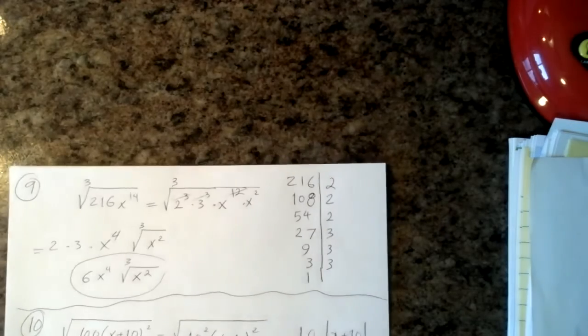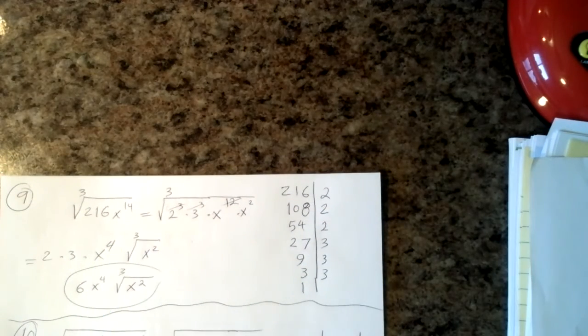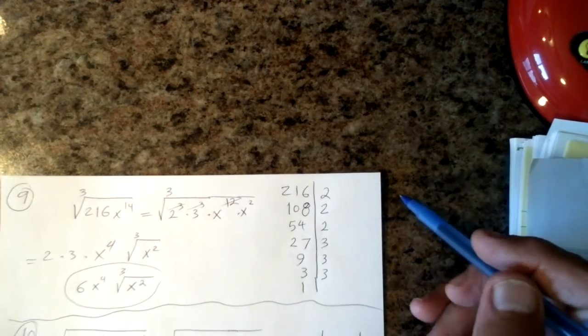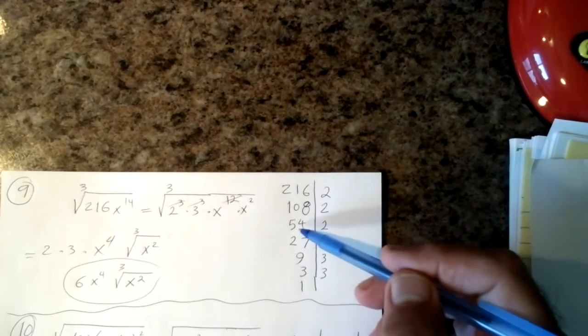So we have to break 216 first. Anytime you want to break a number, you divide it by 2 first. If it's not divisible anymore, then 3, and then 5. Most numbers are breakable when you divide by those 3 numbers. So we always start with 2. I use my calculator. 216 divided by 2, calculator would give me 108. Divided by 2, 54.